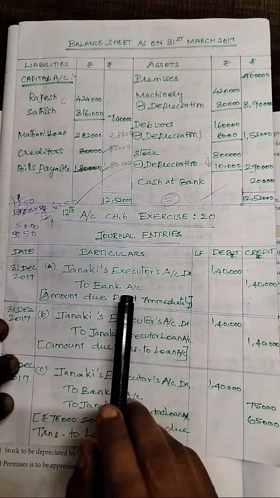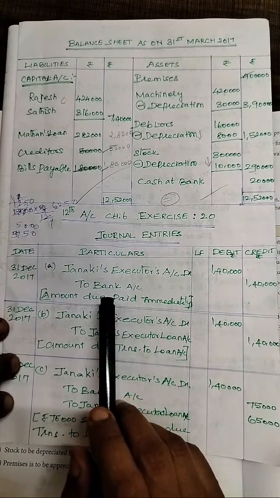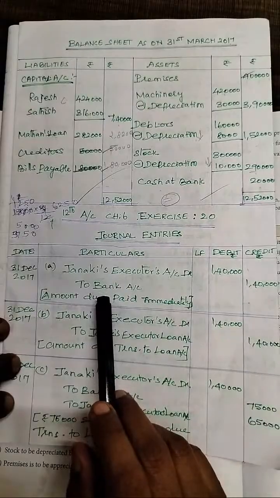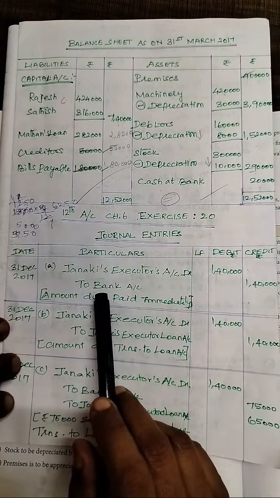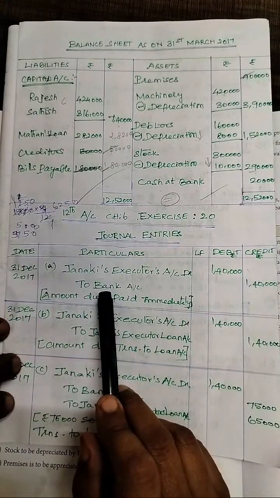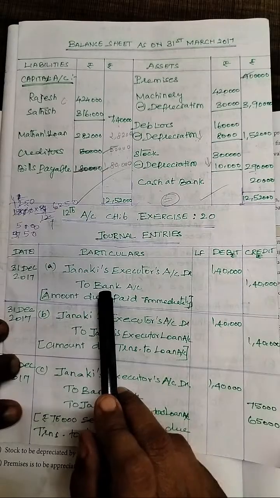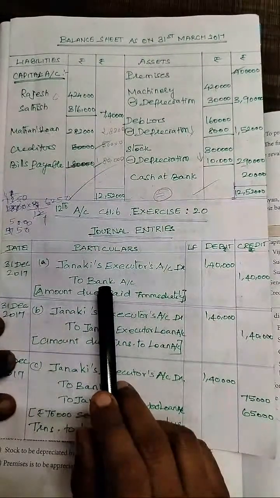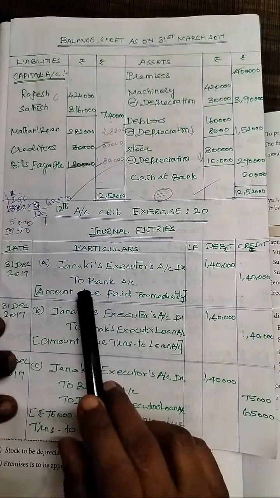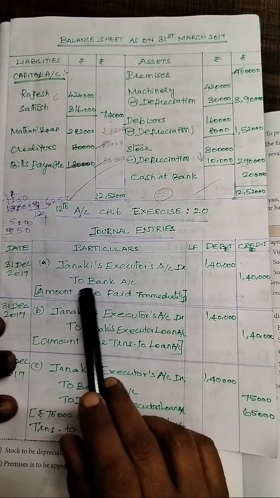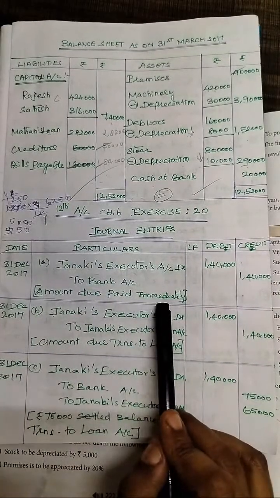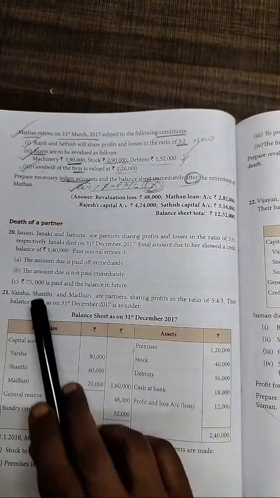This is the legal document. When you pay the amount through bank, it is always a safety for you. Okay, in future if anybody comes and asks whether you made the payment or the settlement, you can show the proof, the evidence, to whoever asked you to make the payment. So if you take up business, all payments made through bank are always safe for you. Okay, so that 1,40,000 rupees was settled through bank, the amount due paid immediately. This is the first situation's journal entry. Let's take the next situation.